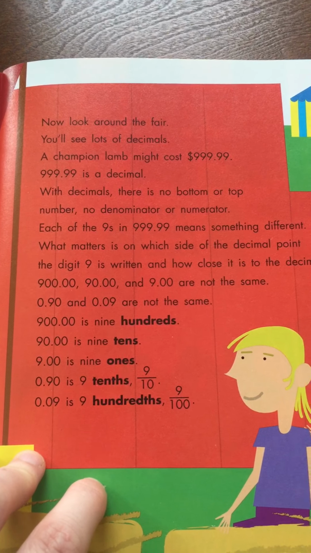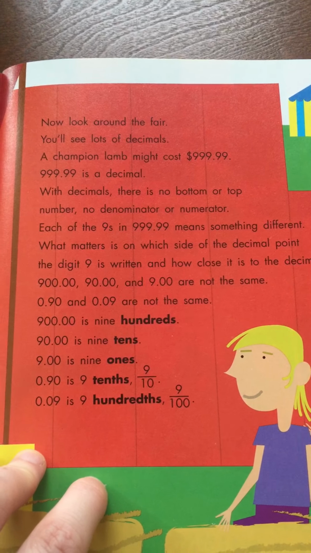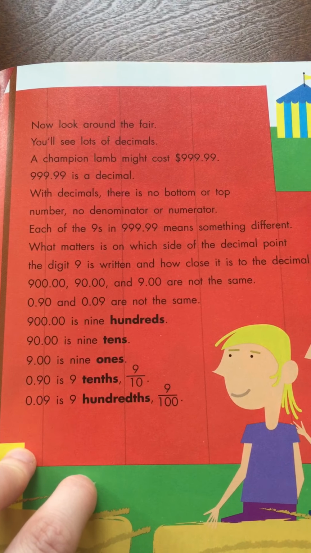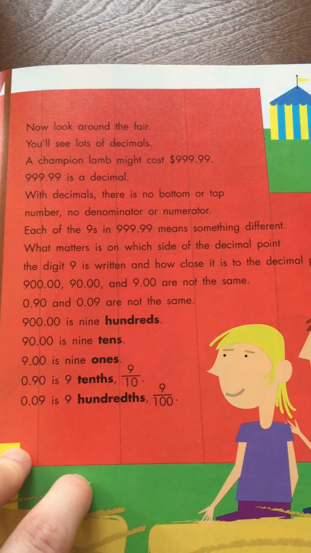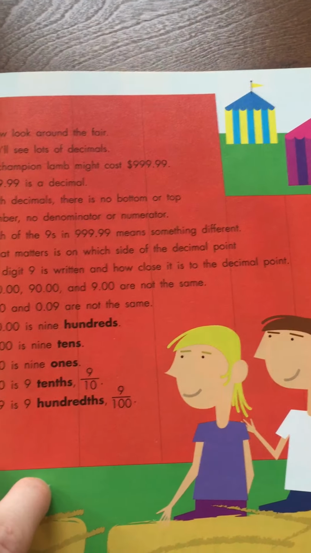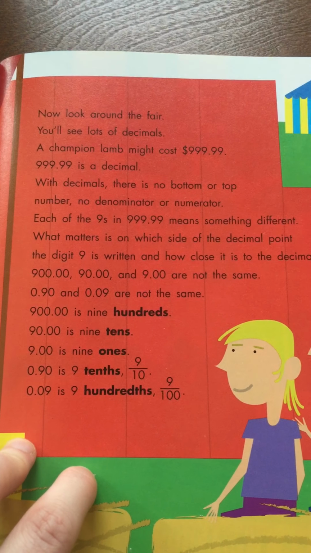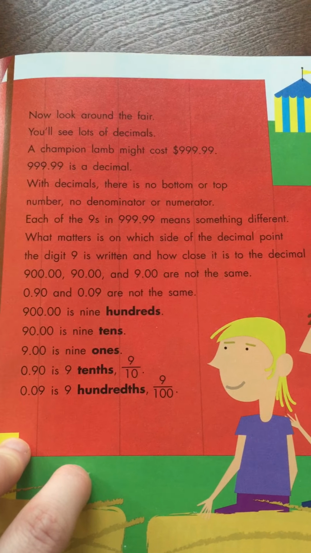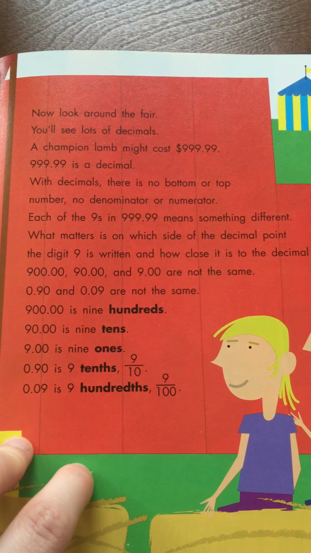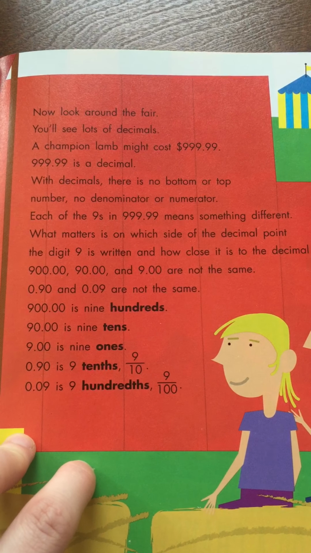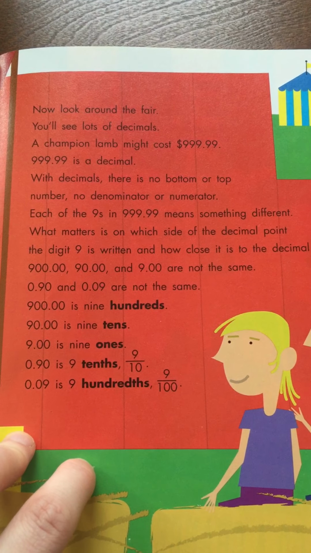Each of the nines in 999.99 means something different. What matters is on which side of the decimal point the 9 is written and how close it is to the decimal point. 900.00, 90.00, and 9.00 are not the same. 0.90 and 0.09 are not the same.